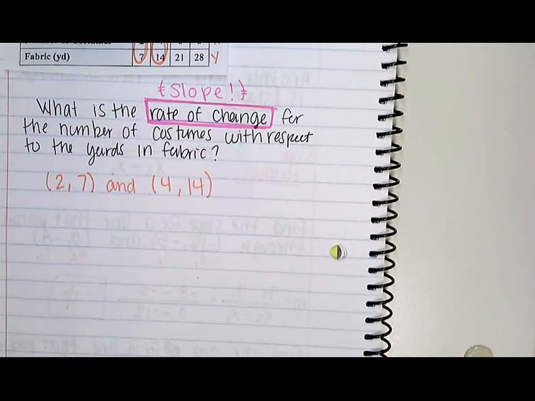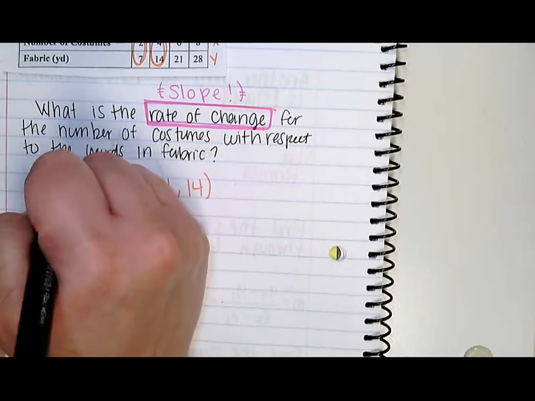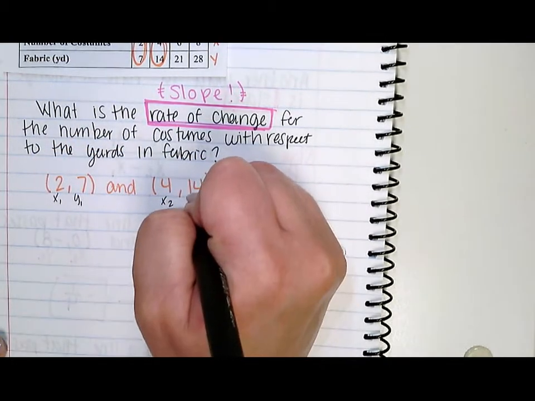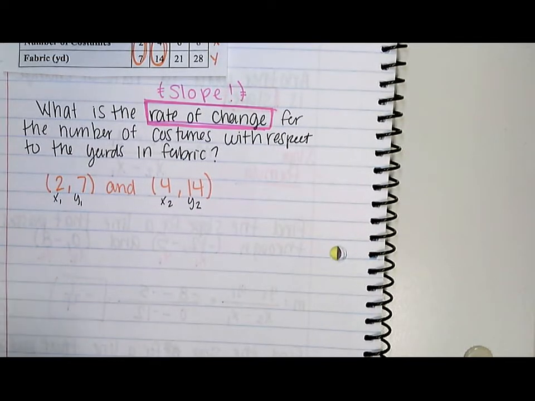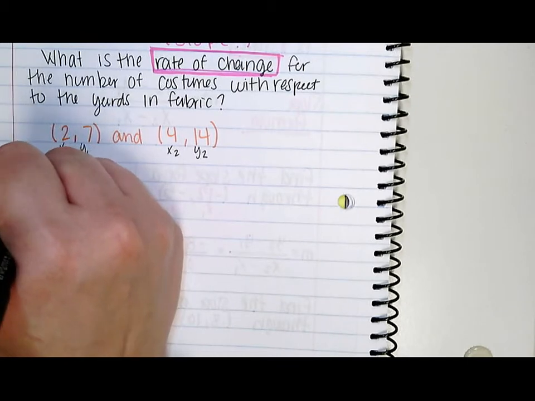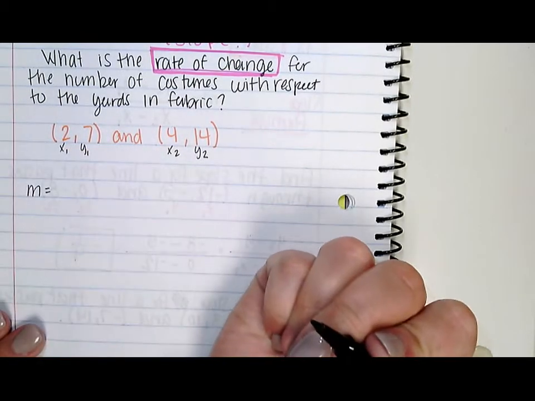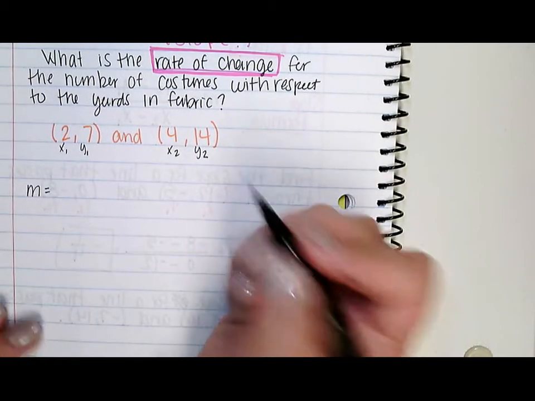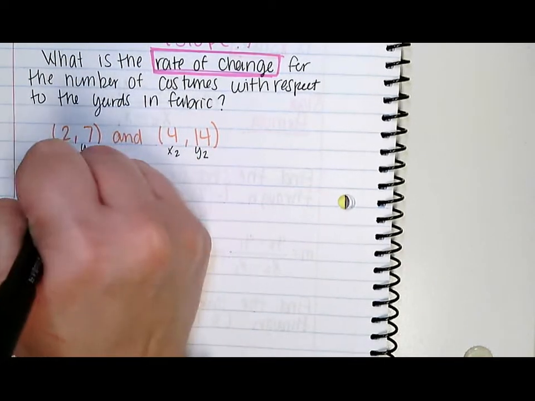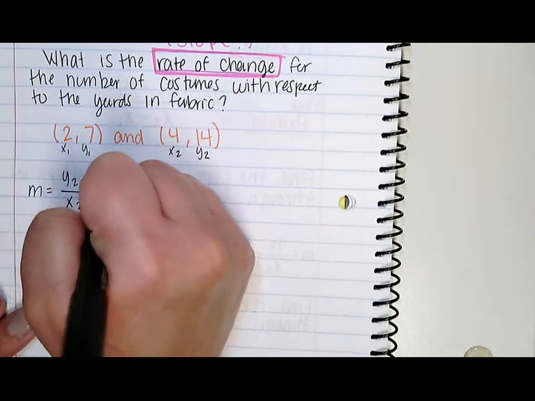And once again, we've got our 2 points here. And what are we going to use to find the slope? The formula. y2 minus y1 over x2 minus x1.